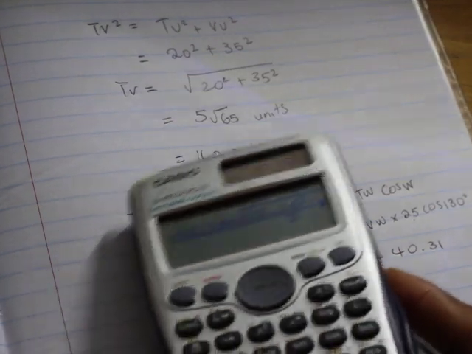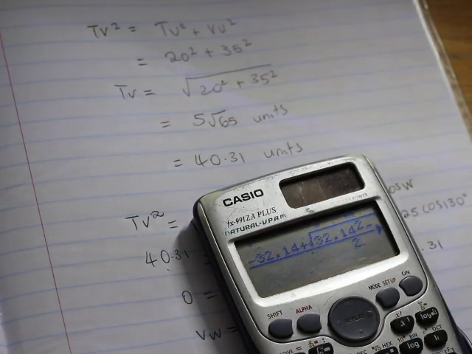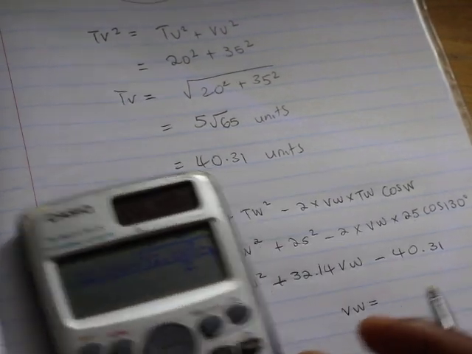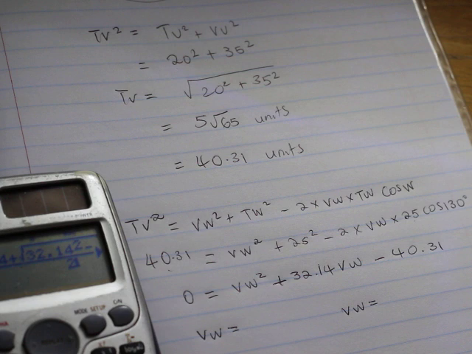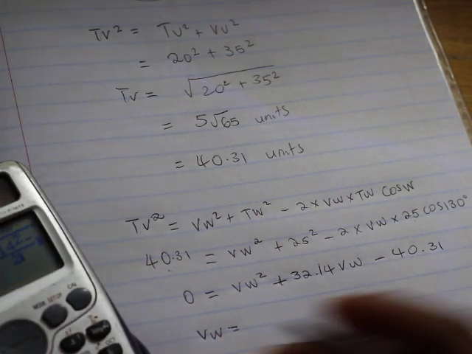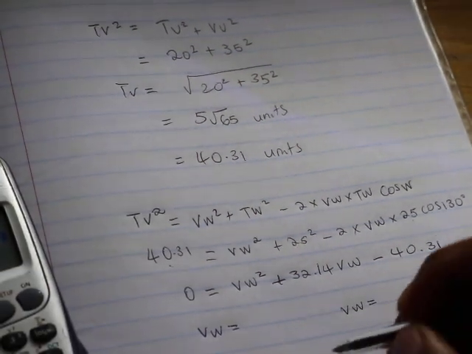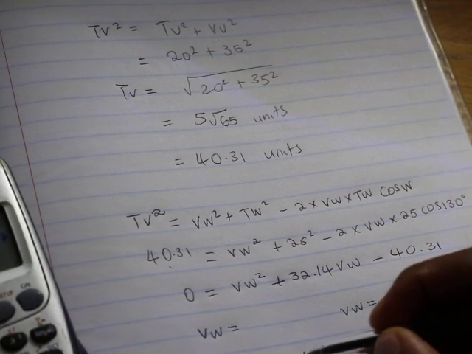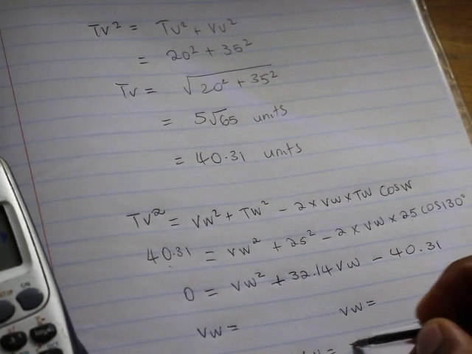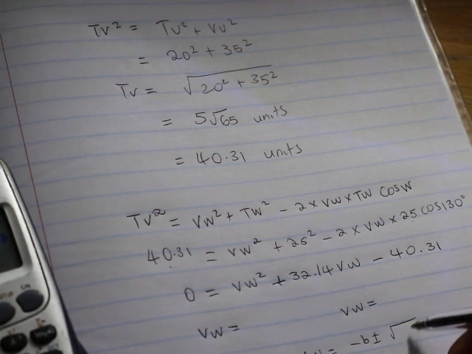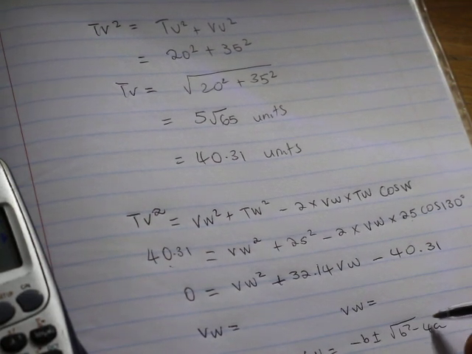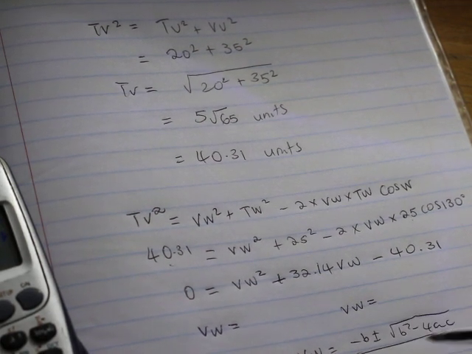I'm just substituting there. Yeah, that's the quadratic formula. Maybe I should write it down so that you guys can see clearly what's going on. So VW is equal to minus b plus or minus the square root of b squared minus 4ac, over 2a.